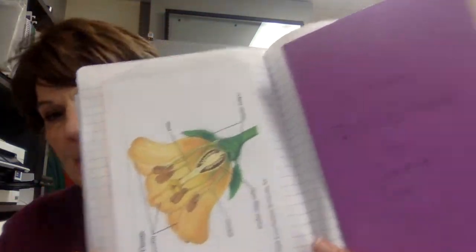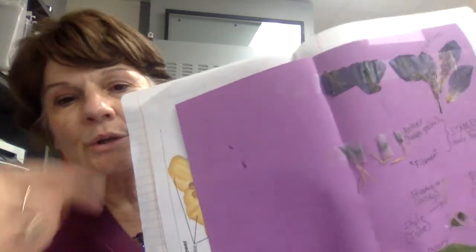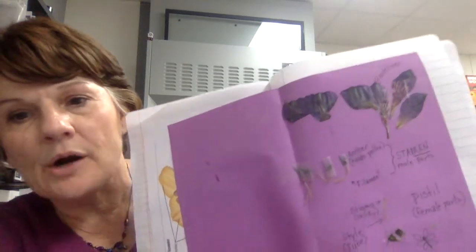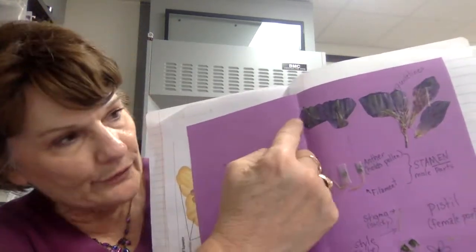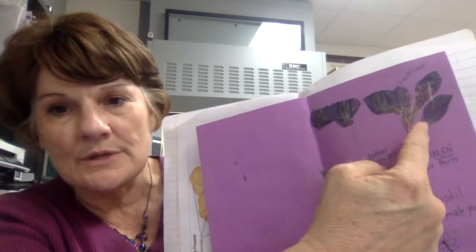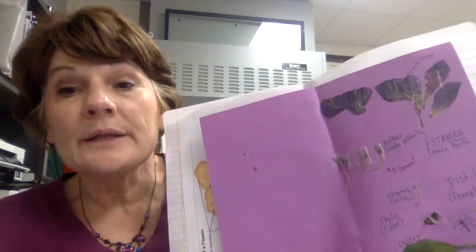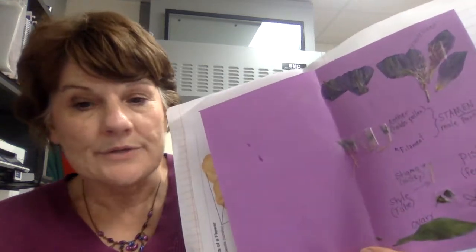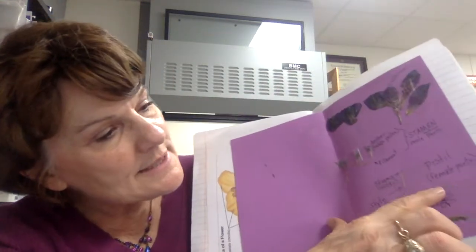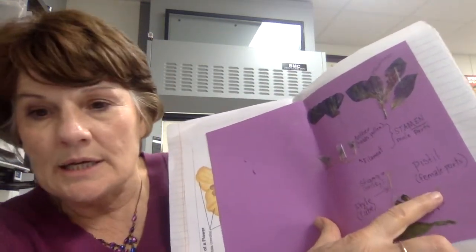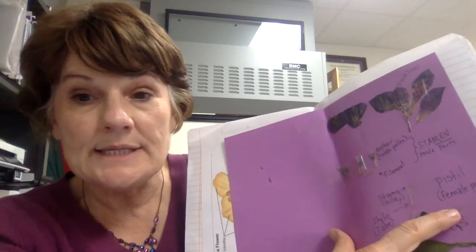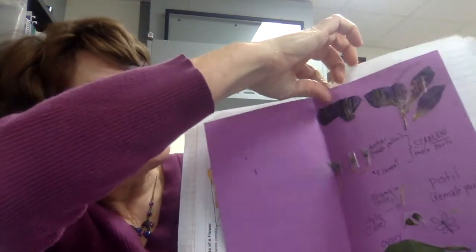Okay, after that day, we had a flower dissection. This is a matching part of the test, and you'll need to know all of these parts and what their functions are. For example, I may say, what are the petals for on a flower? They're to attract pollinators. What do the seeds or eggs turn into? They turn into seeds. So you'll need to know those.